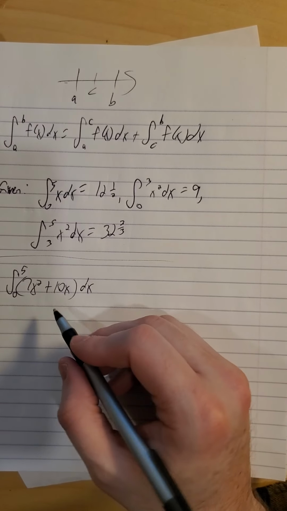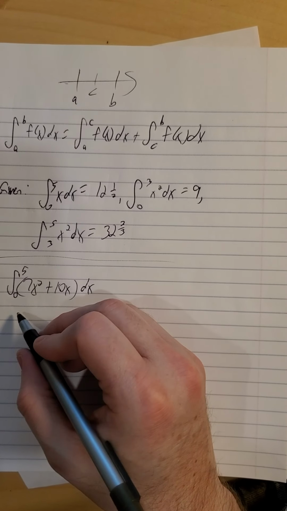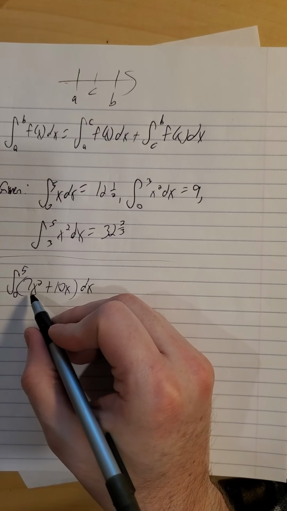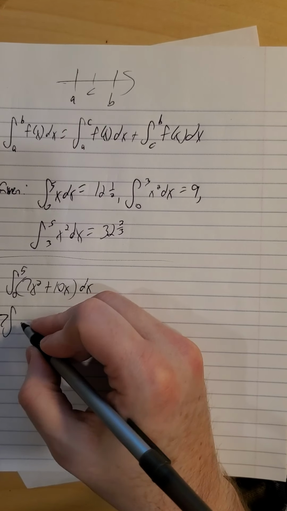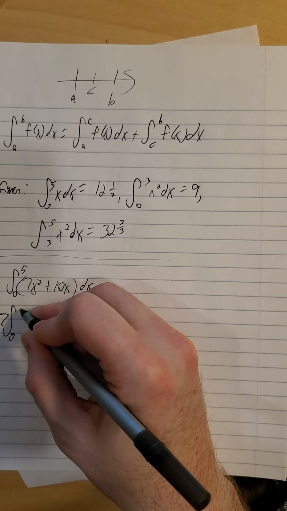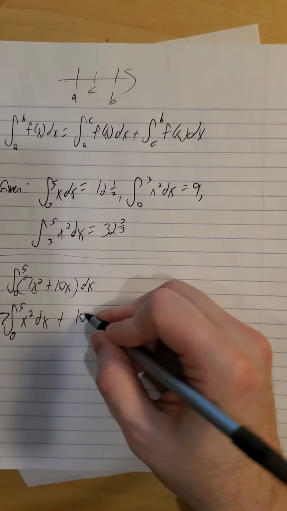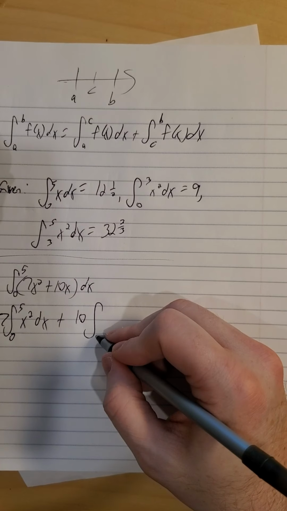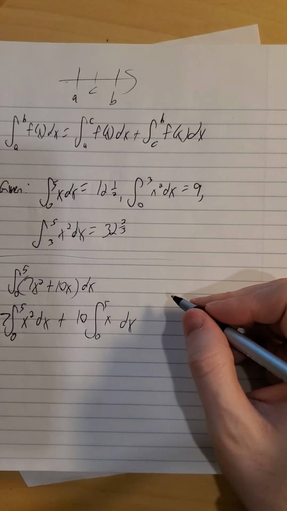So this one, we'll have to do a little bit of breaking up. So the 7 I'll put outside, integral from 0 to 5 of x squared times dx. I'll do the same thing with the 10, 0 to 5 of x times dx.